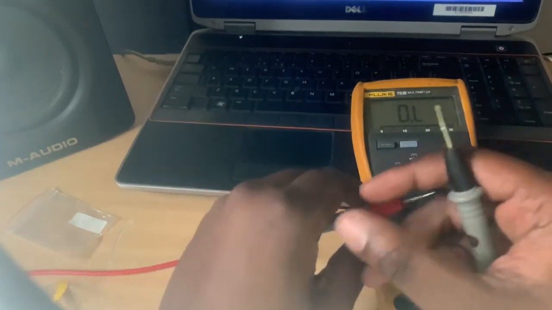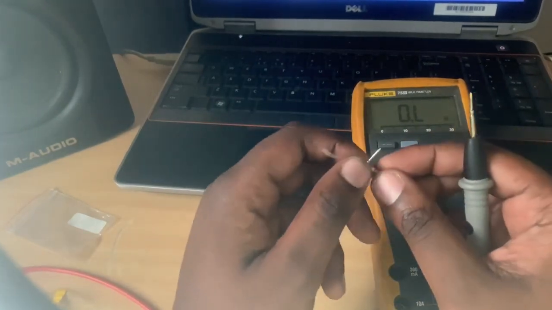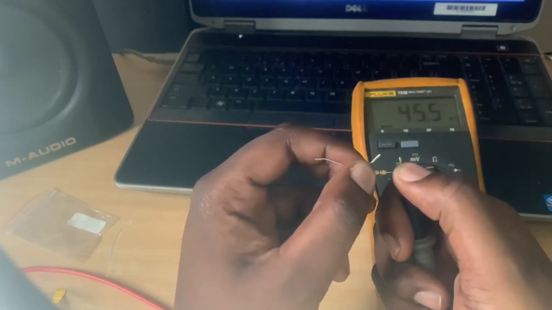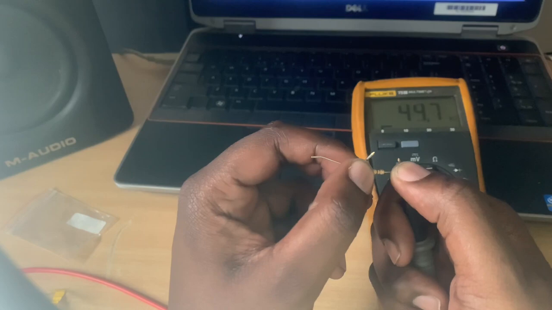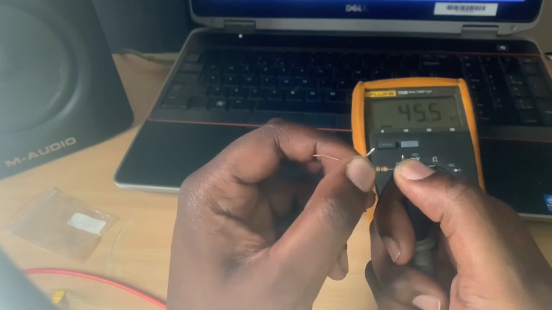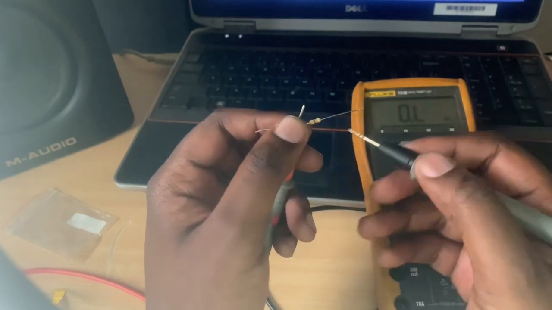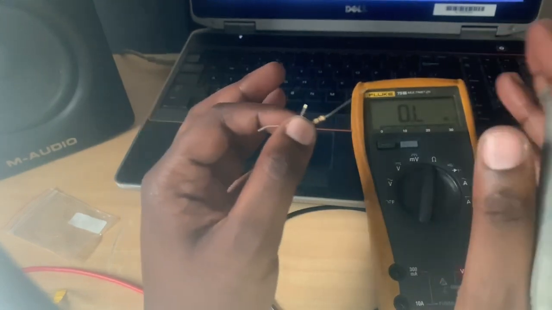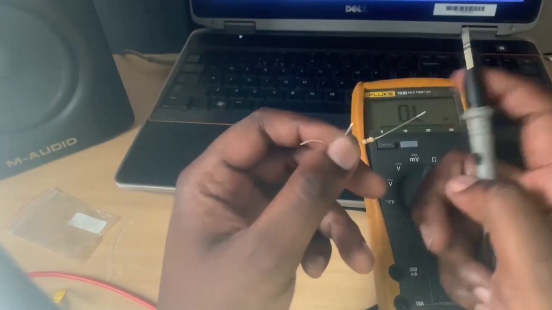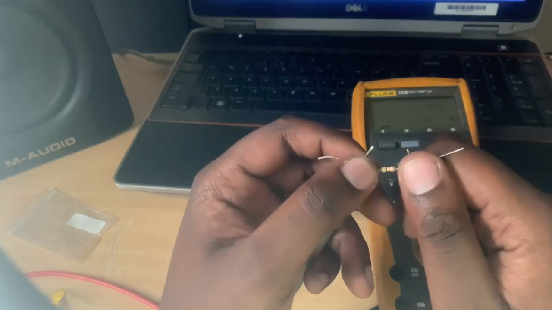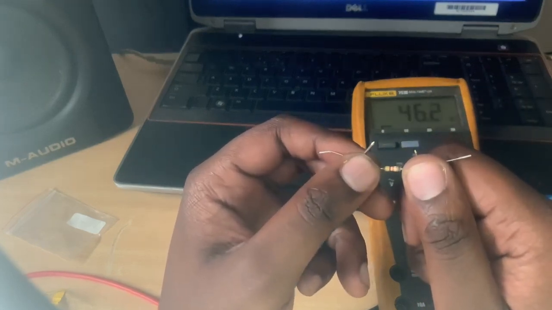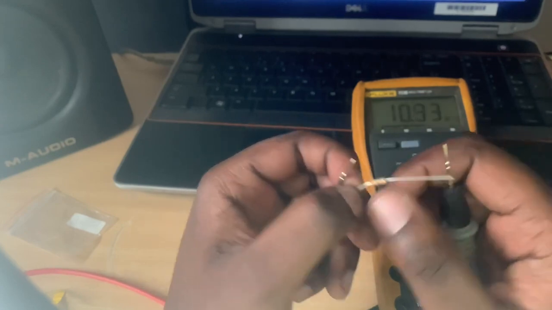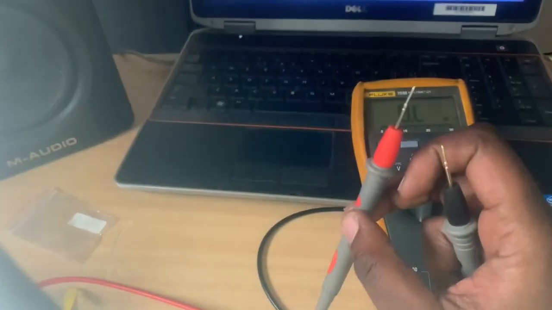You can even test this in circuit, where you just connect your probes to the one side and to the other side, and you should get a rough reading towards the same. Now, this has a tolerance, the resistance can change, usually by like 1%, 5%. I'm not really sure with this one, I didn't bother looking, but it's giving me a range of 47K, 46 point whatever. But we can safely say this is a 47K ohm resistor.